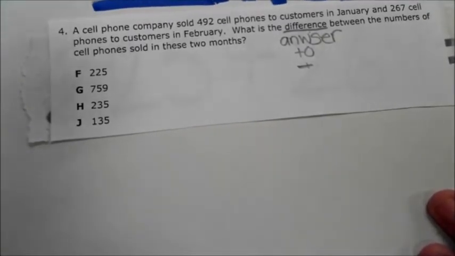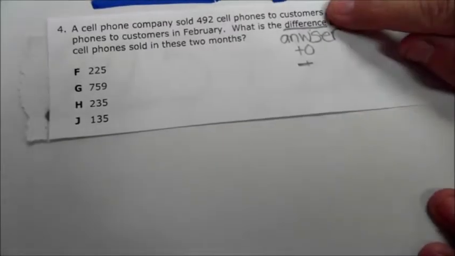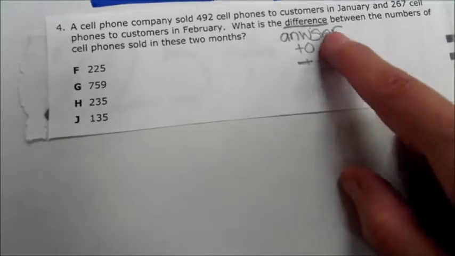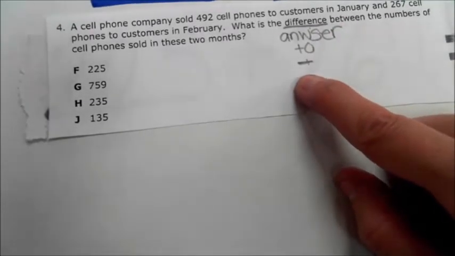A cell phone company sold 492 cell phones to customers in January and 267 cell phones to customers in February. What is the difference between the numbers of cell phones sold in these 2 months? Well, I underlined this word difference because that is a vocabulary word, and I just kind of wrote underneath it to remind myself that it's the answer to a subtraction problem.